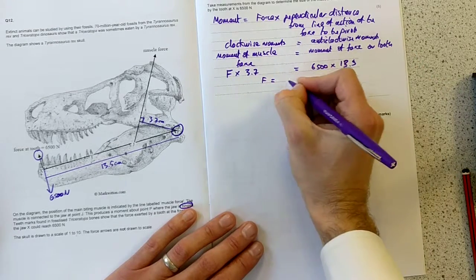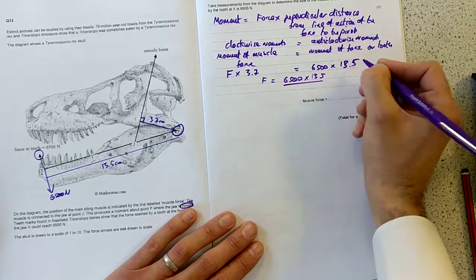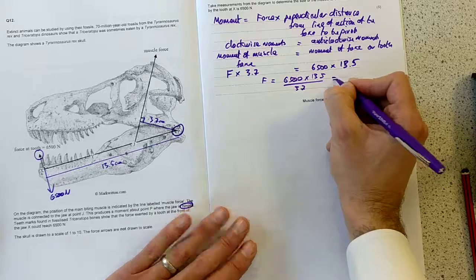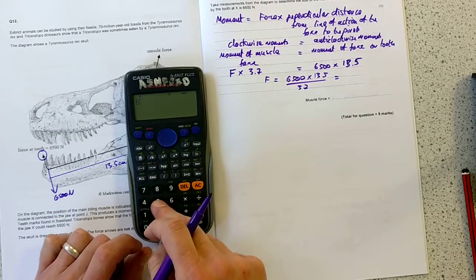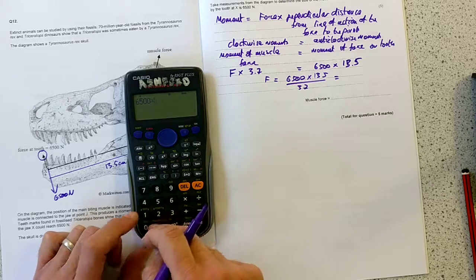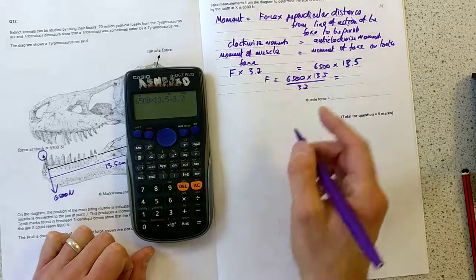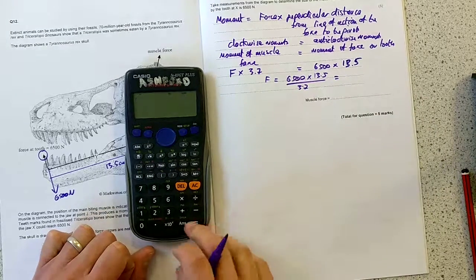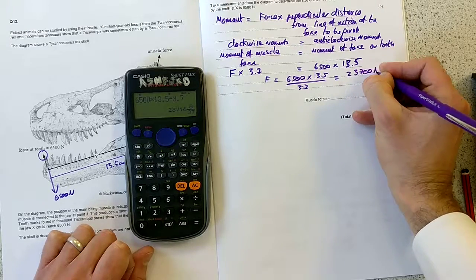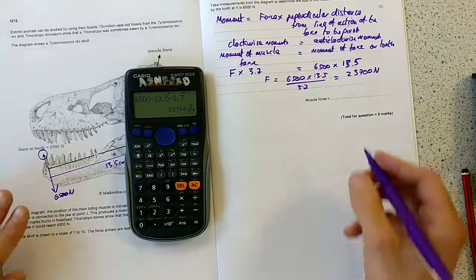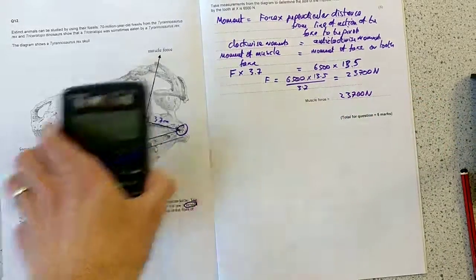So F is 6,500 times 13.5 over 3.7. 6,500 times 13.5, divided by 3.7. I lost my decimal points for some reason. Giving me 23,700 newtons. Okay, so that's my answer. 23,700 newtons. Okay, there we go.